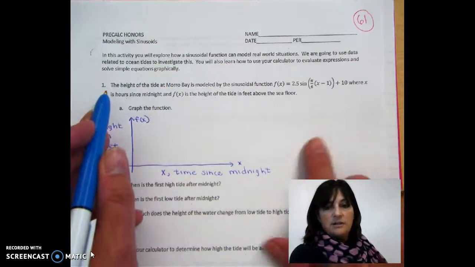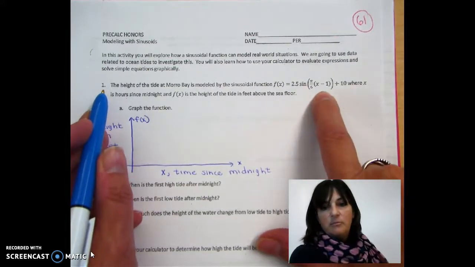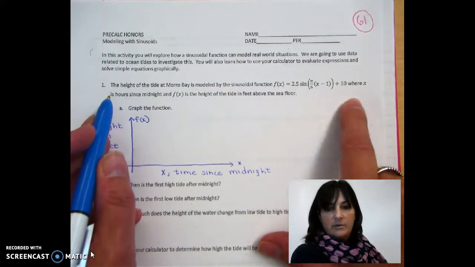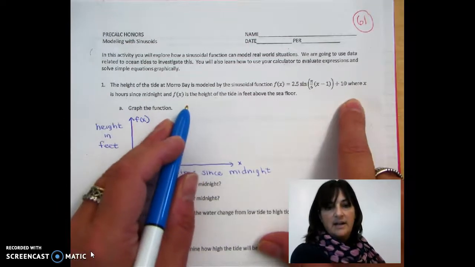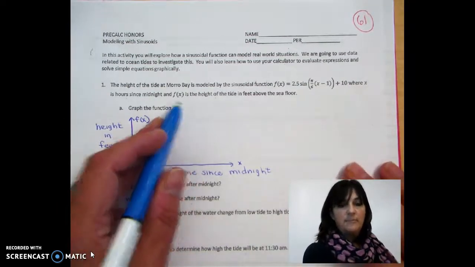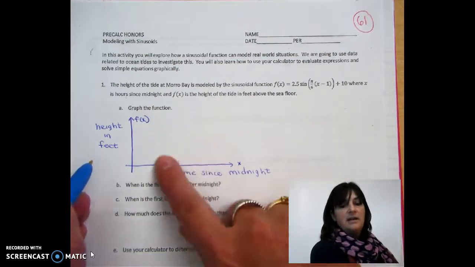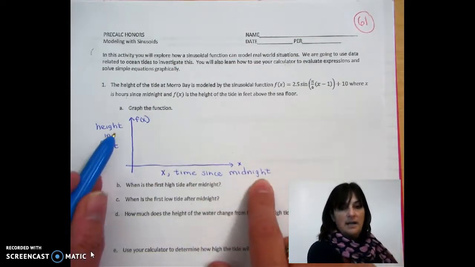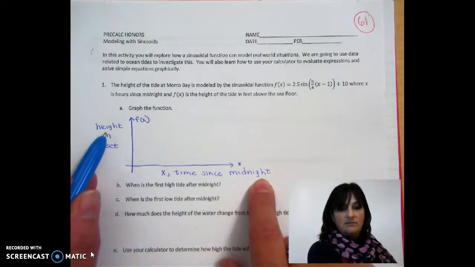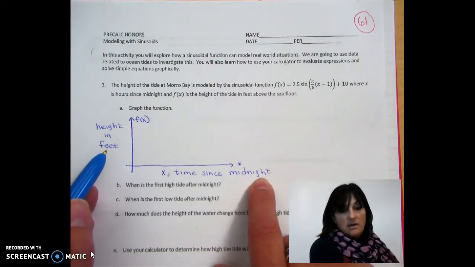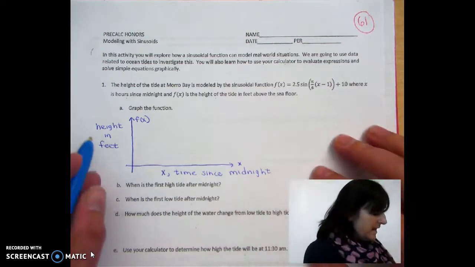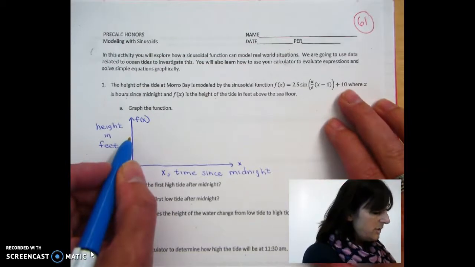This function here is going to give us the height of the tide at Morro Bay, where x is hours since midnight, and f of x is the height of the tide in feet above the seafloor. You can see here that I set up my graph to have x as time since midnight, and my y values are going to be height in feet. You might want to pause the video and copy this down so that you can get ready to graph along with me.